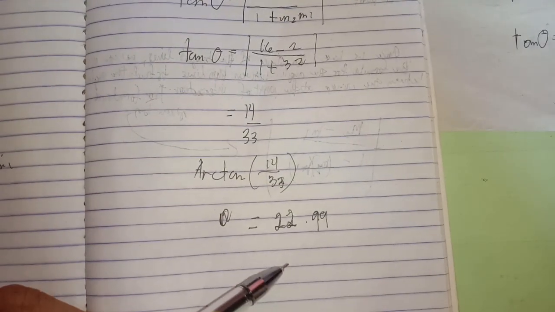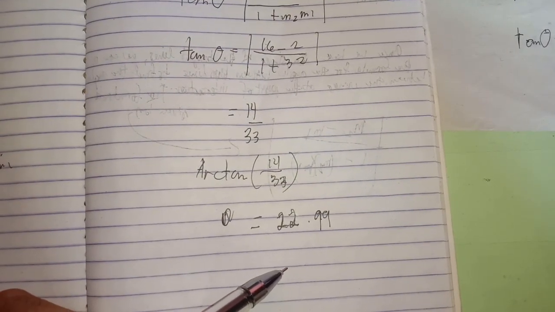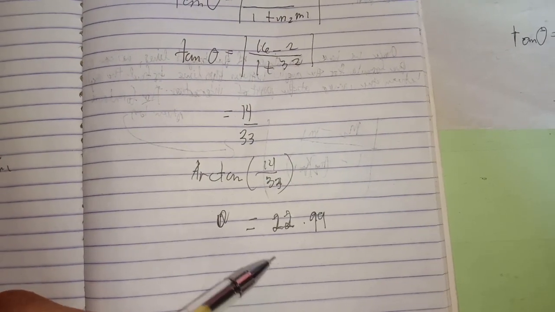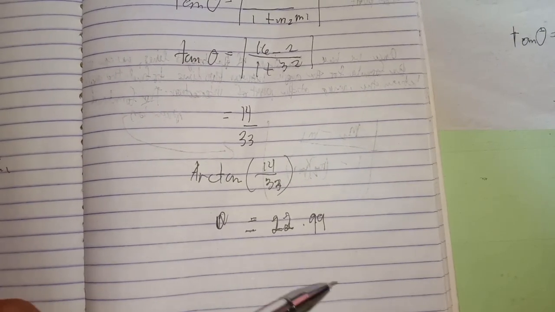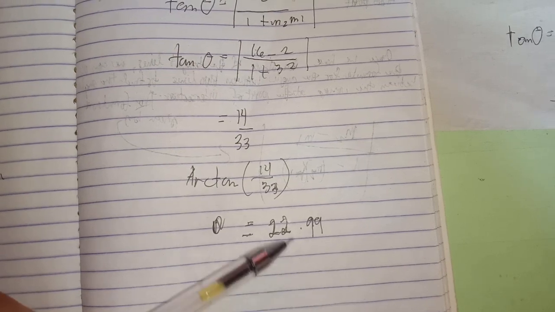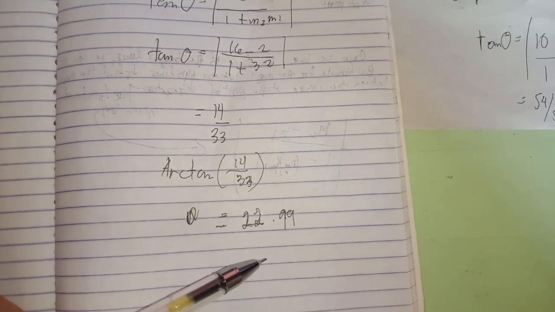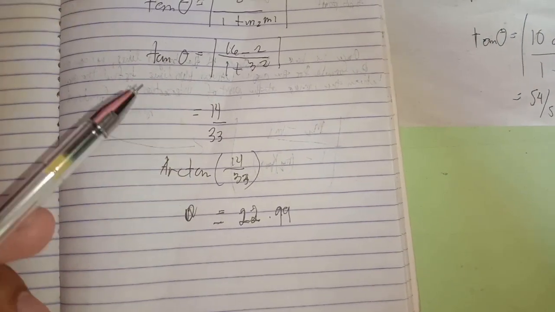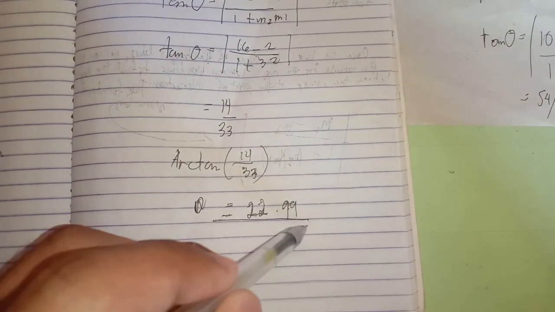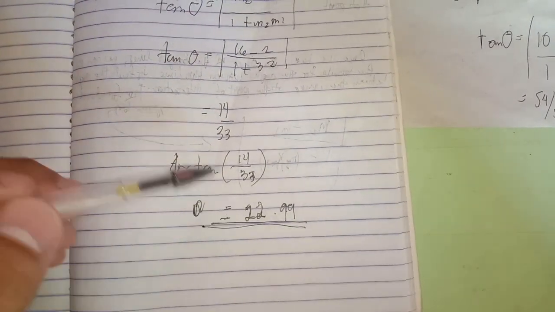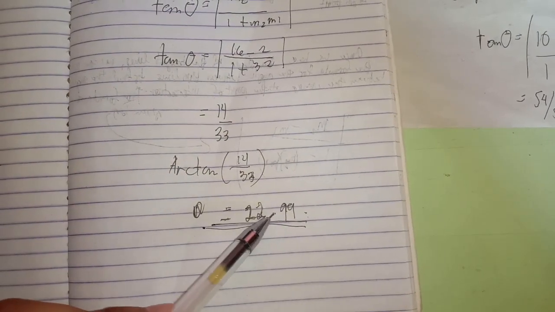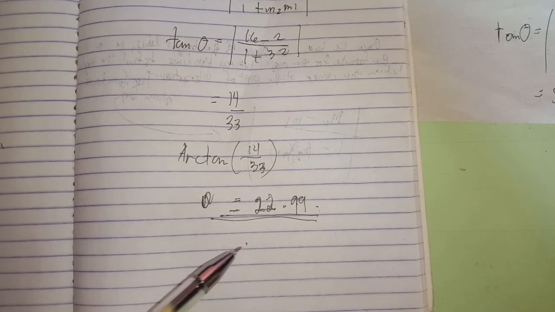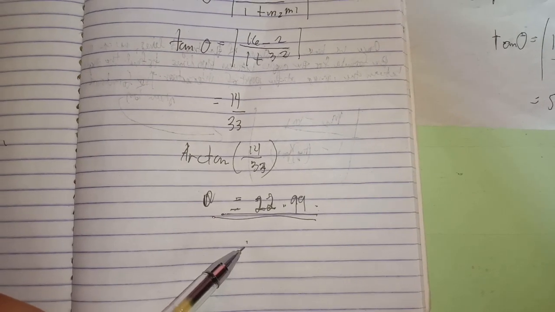Actually it is 22.9887168, but I just round off to the second decimal, so that's why 22.99. So this is our final answer. This is our angle, and 22.99 is below 90 degrees, therefore it is an acute angle.